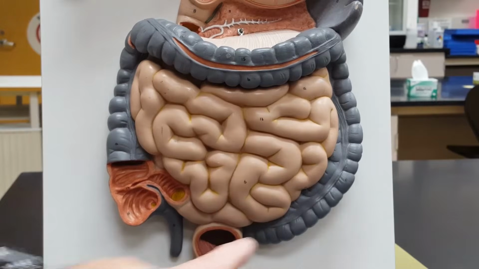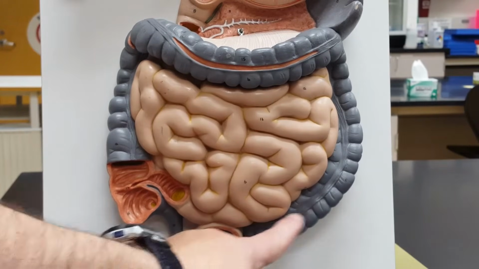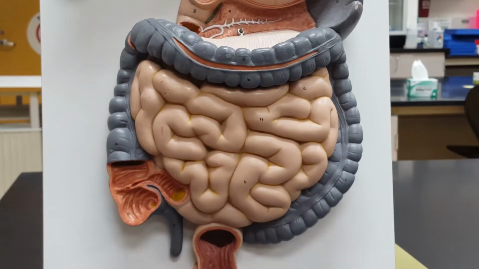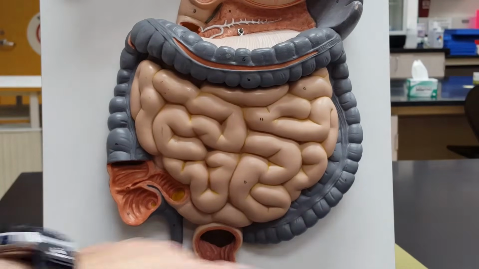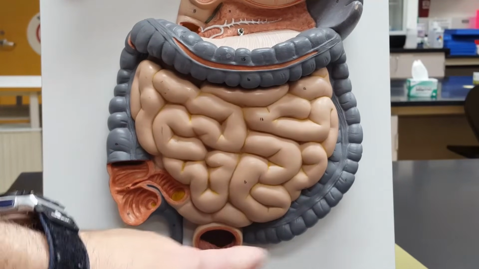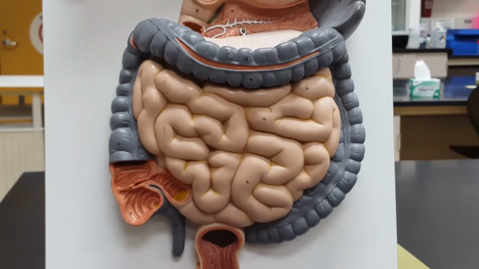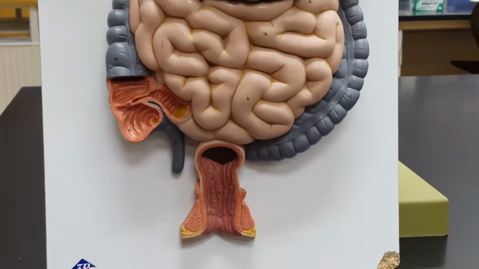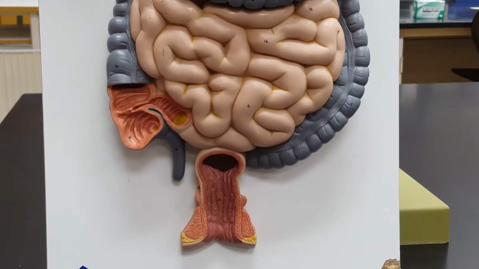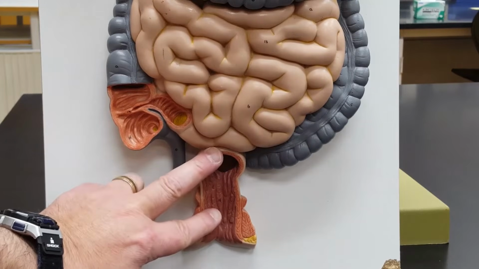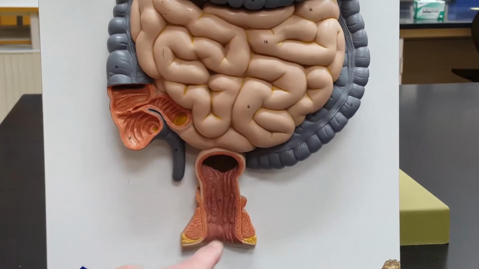Then the sigmoid colon down here, where it takes essentially an S-shaped turn. I'll find us a better one. Followed by the rectum right here and the anal canal right there.